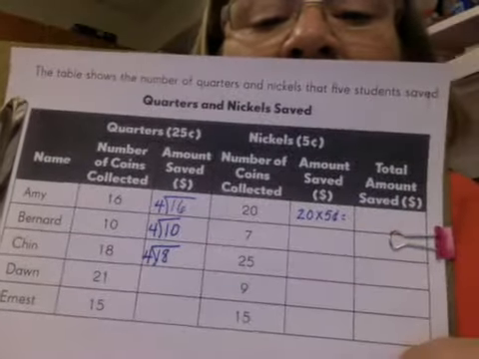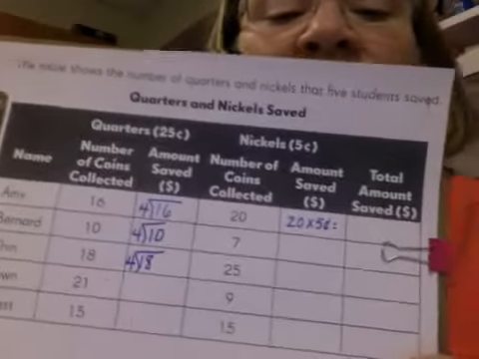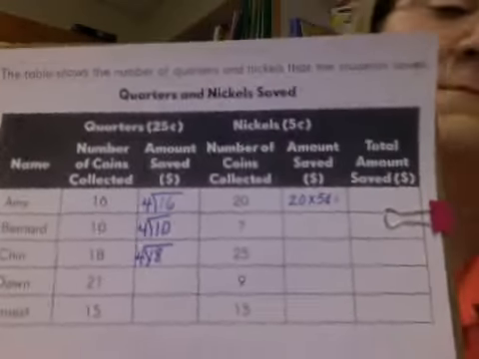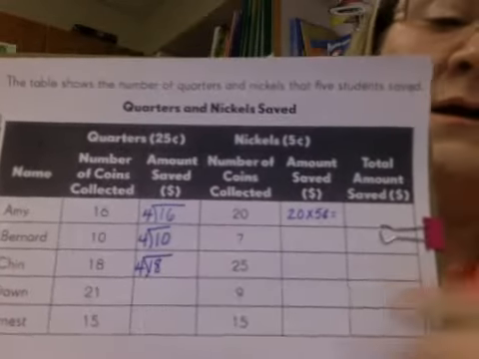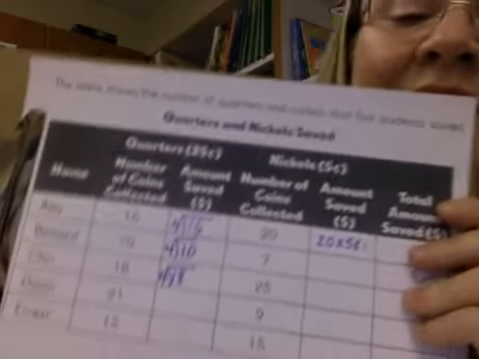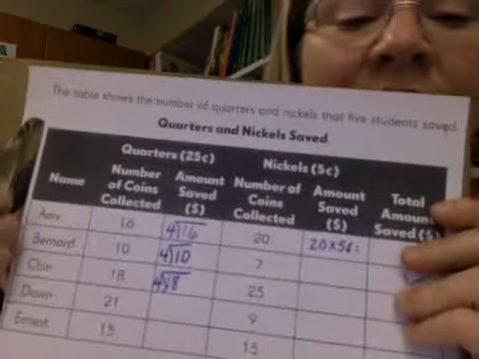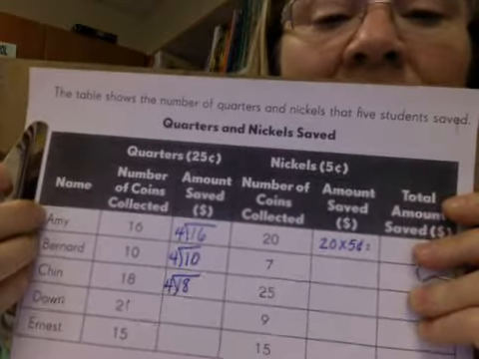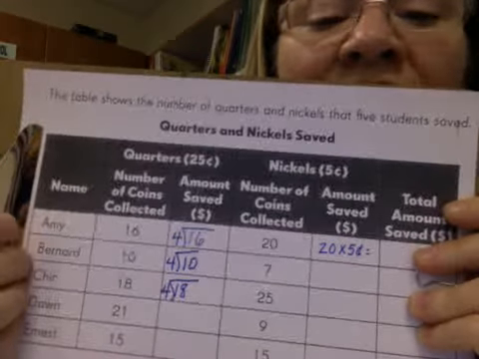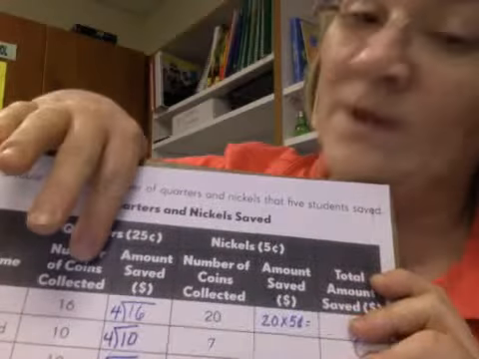I'm going to see if we can understand just a little more clearly what we're actually doing with this graph, with this chart. Down the side, we have the names of these students. And then this tells how many coins they have.